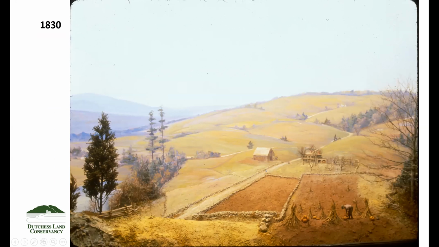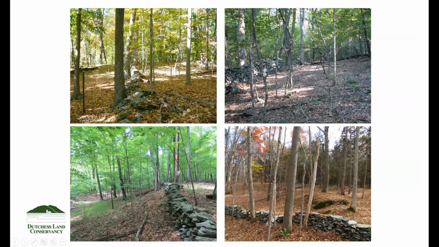This is the time in our history when a lot of these stone walls were built. They're generally not as old as you think they are. We tend to think they're Revolutionary War relics, but most of these were built in the middle of the 1800s, for a couple of reasons. Farmers needed fences to enclose their lands, either to keep cattle out of their crops or vice versa.